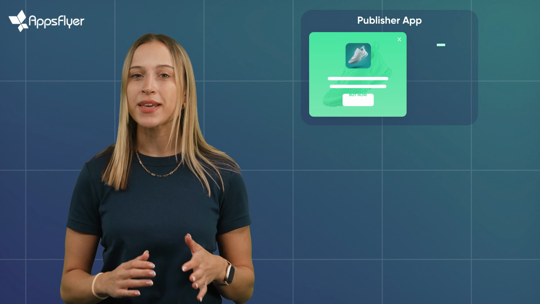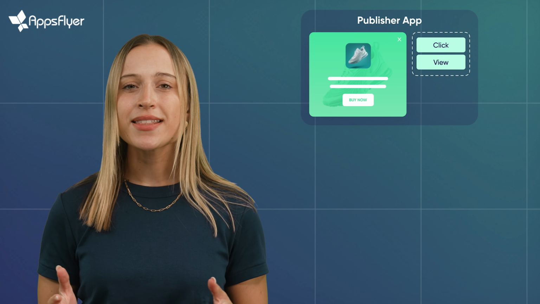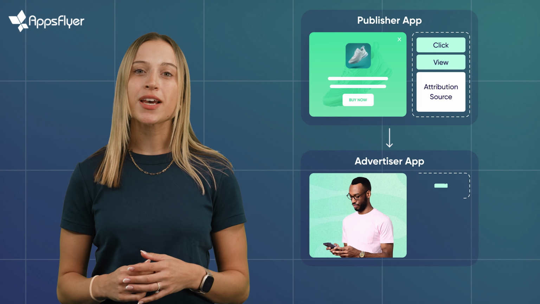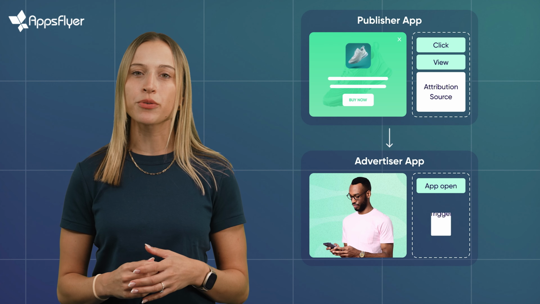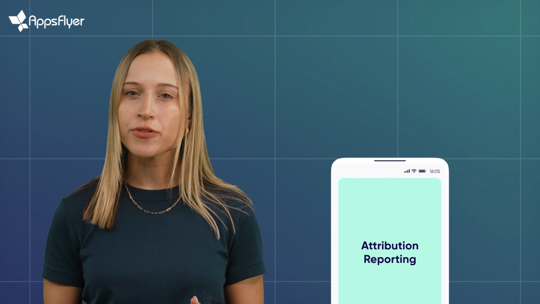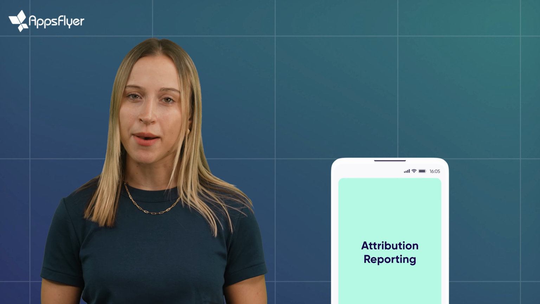There are two pieces of the attribution puzzle: the source and the trigger. In this basic flow, we start with the publisher app, where a user interacts with an ad by either clicking or viewing it. This interaction creates what we call an attribution source. When the user installs and opens the advertiser's app or performs any in-app event, this action is recorded as a trigger. The device logs these source and trigger events, ensuring the matching and reporting process happens locally.